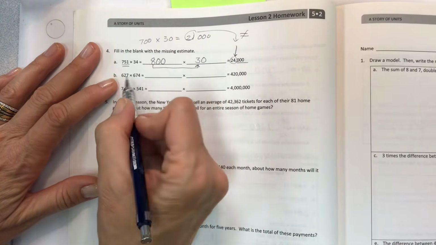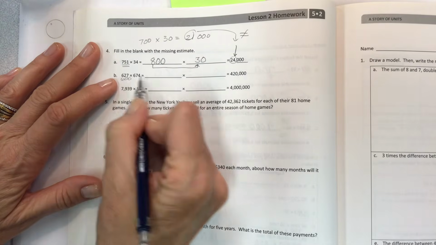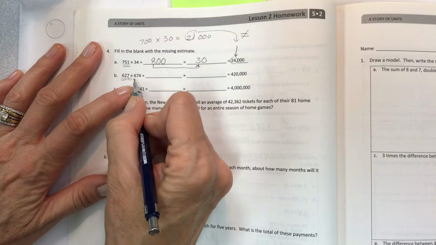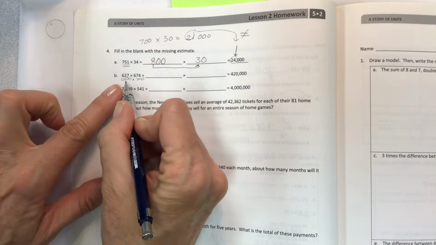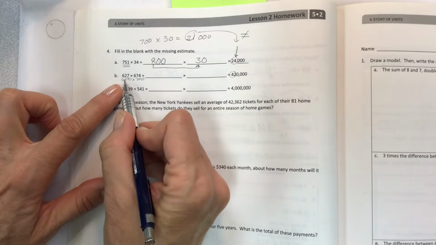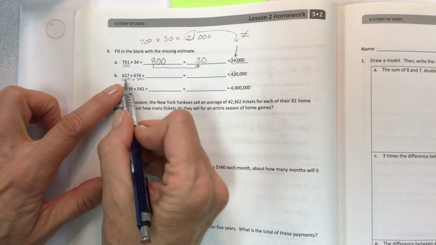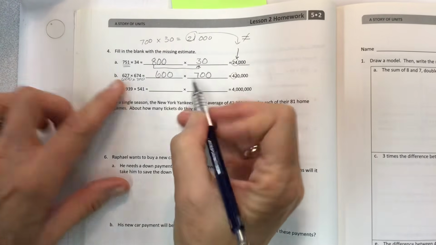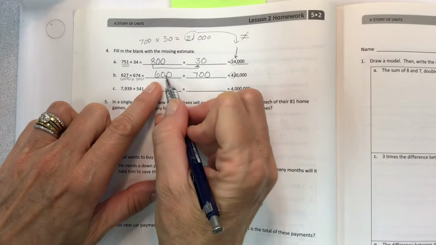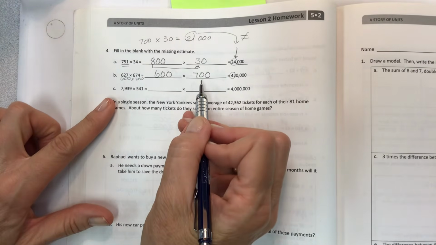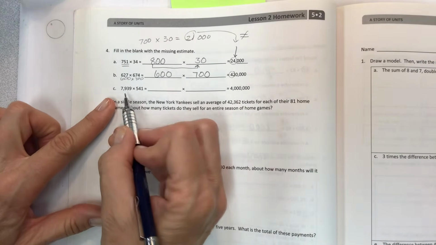On the next one, if I like the 6 here, and I look at this 6 and the 67, I say it's probably going to be 700. Double check that your product will be the product of 6 and 7. So yes, it will be. So I can use 600 and 700 to get the 42. And 1, 2, 3, 4. Yep, 1, 2, 3, 4. So those are good estimates.